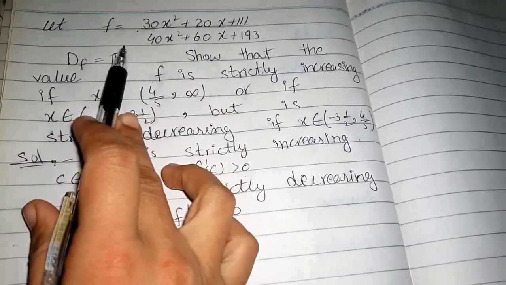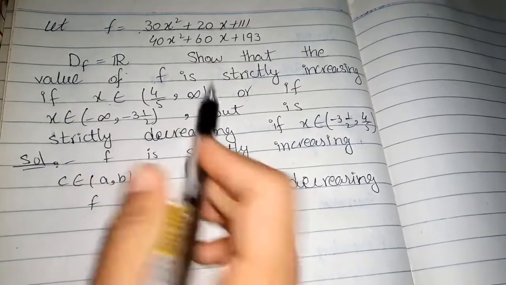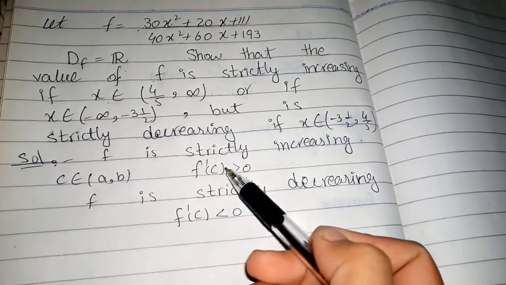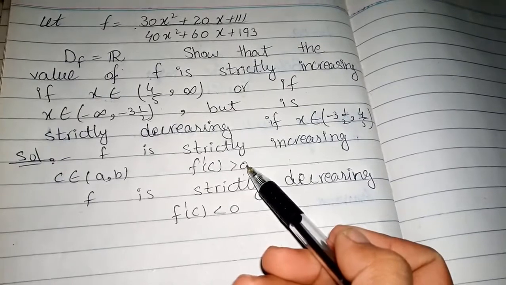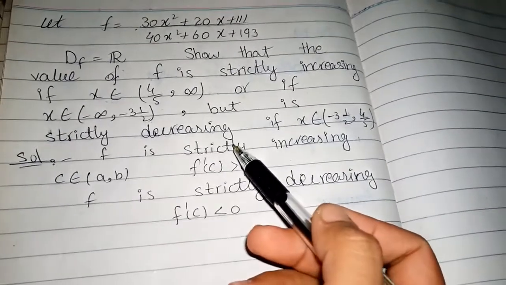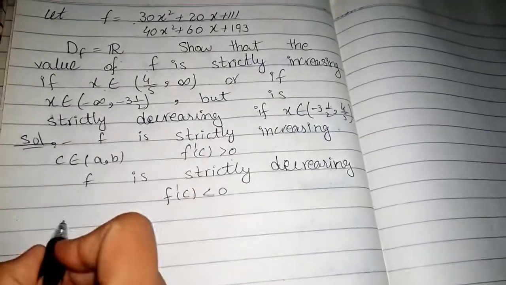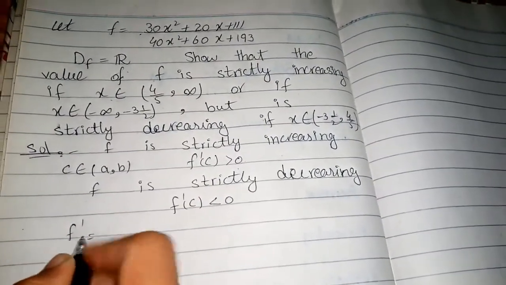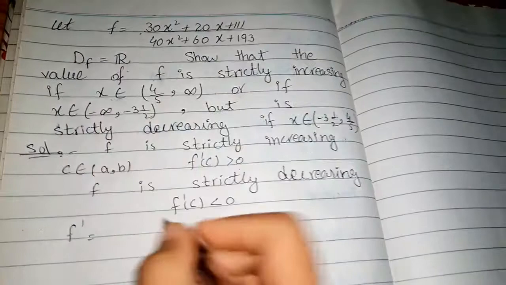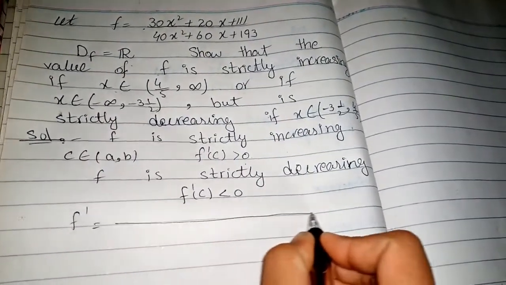First of all, we have to find the derivative of the function, because with the help of the derivative we can find out whether the function is decreasing or increasing. We apply the quotient rule here.